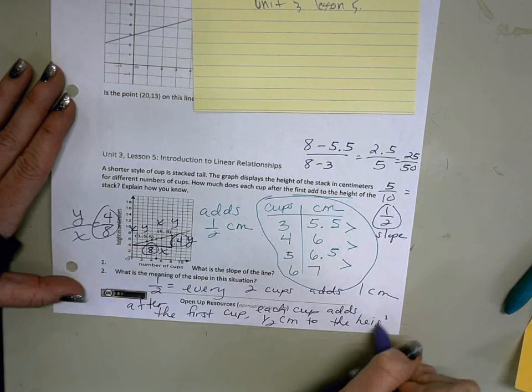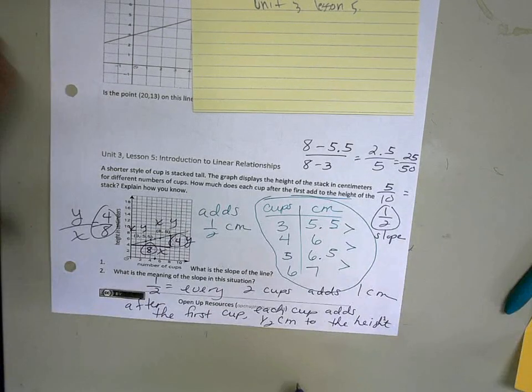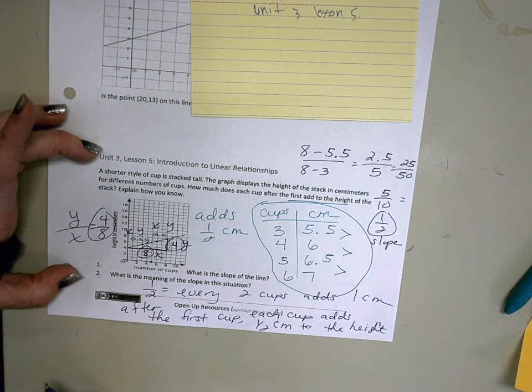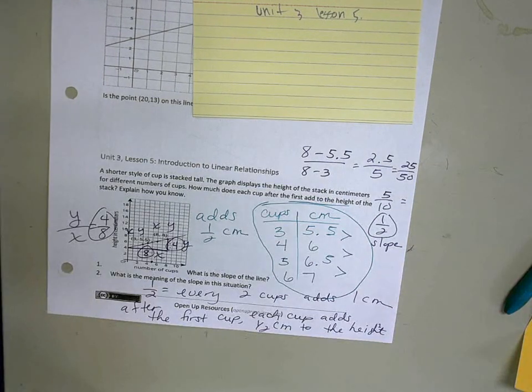I hope that helps. I am working on grading your quizzes. I'm going to try to have those back to you by Monday. We are starting now looking at linear relationships, looking at that proportional piece and slope together, and really investigating more about what slope really shows us in a linear relationship.